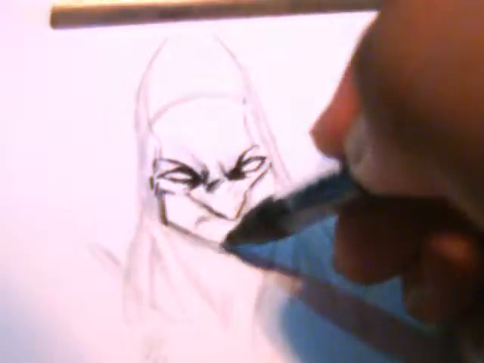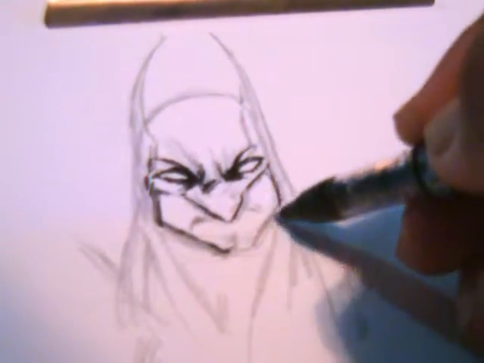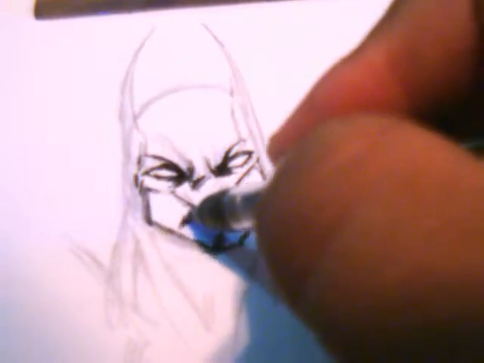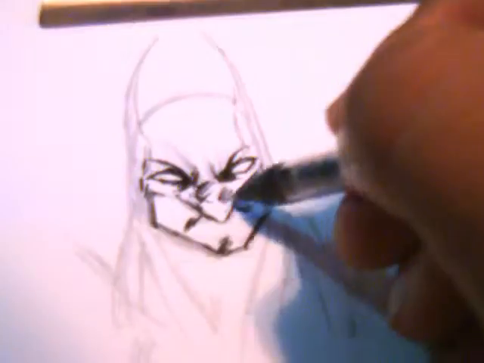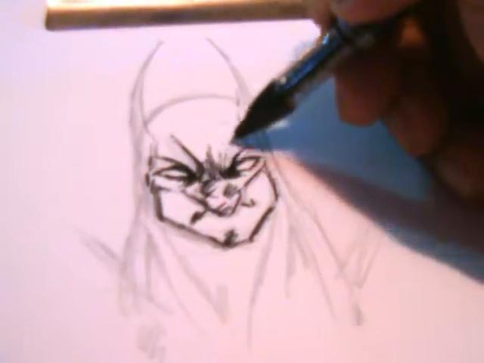There we go. Now that we have that down, just bring down the shape. Bring down his lips. Batman's always pissed off about something. We bring up this right here, and then we darken everything else.